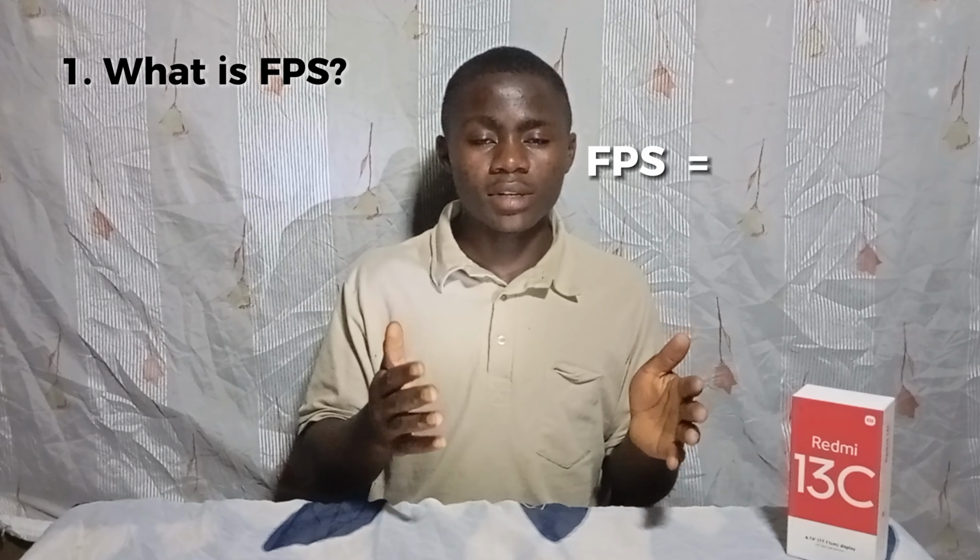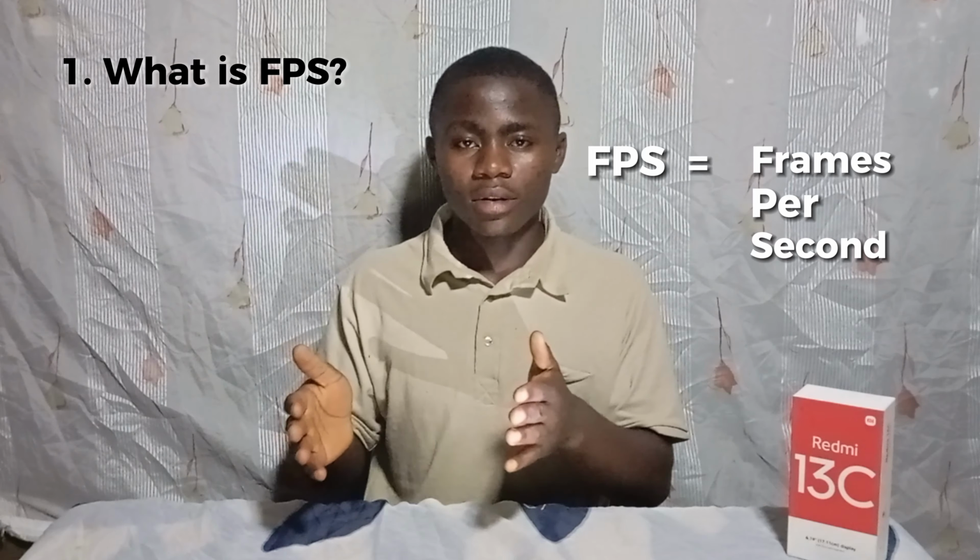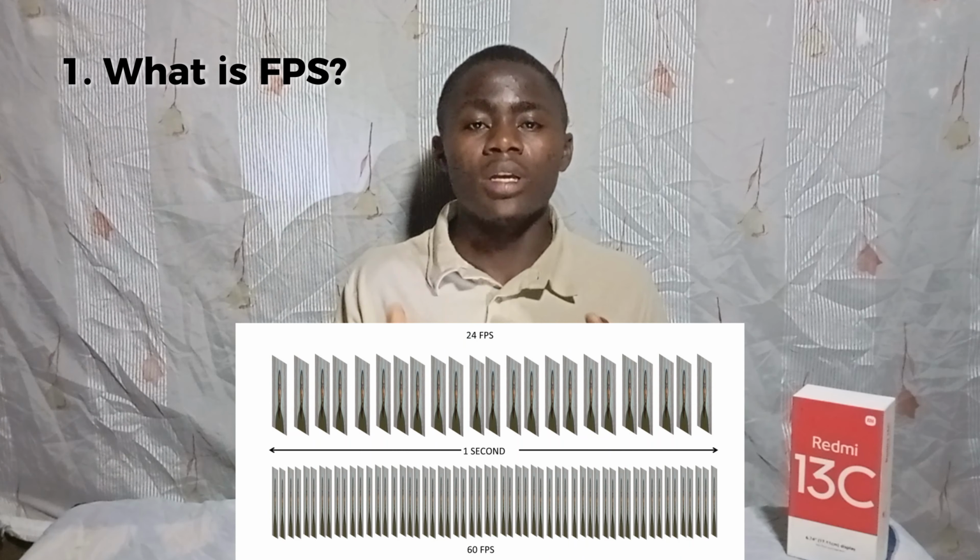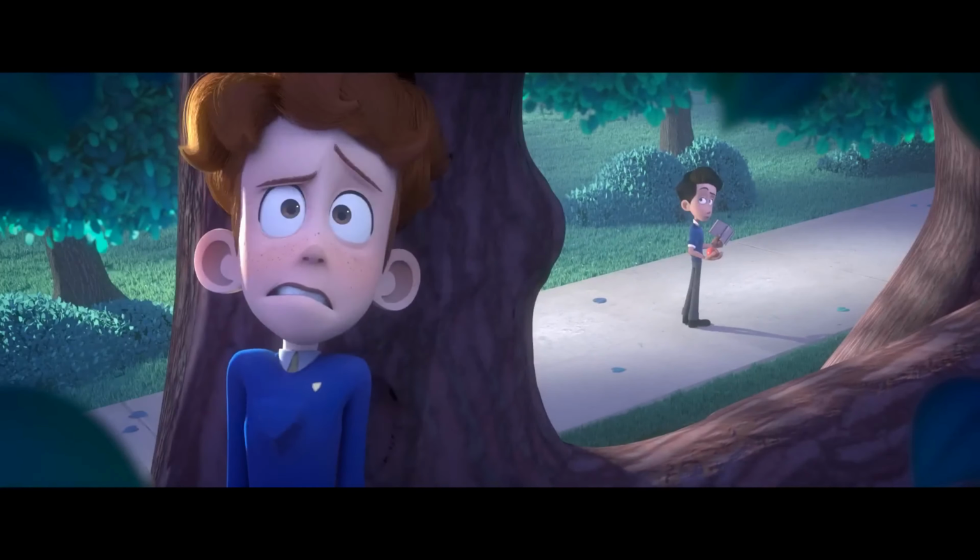What is FPS? FPS stands for frames per second. FPS, or frames per second, is a measure of how many frames per each second in a video. Higher FPS means more frames, smoother animation. Lower frames means less frames, less smooth motion in a video. Think of frame rates like the heartbeat of a video. It's the number of still images or frames that appear on your screen every second.